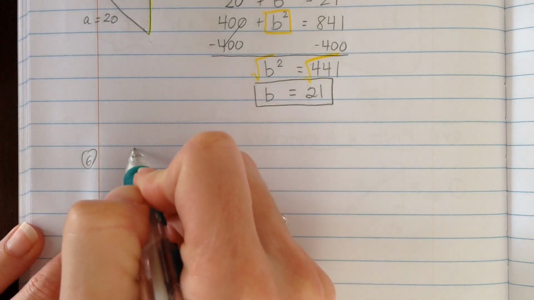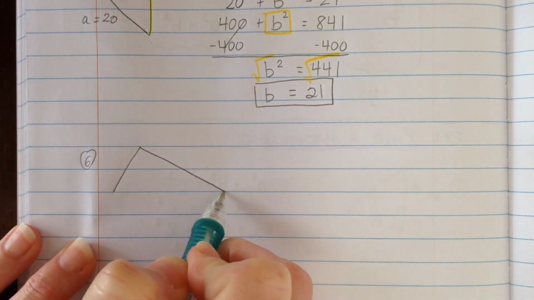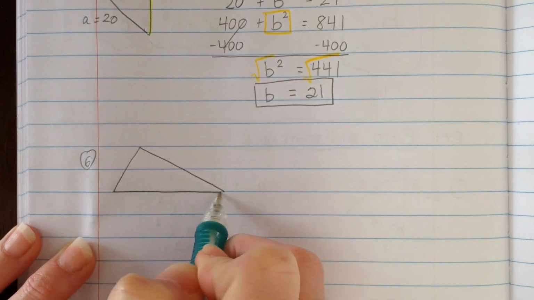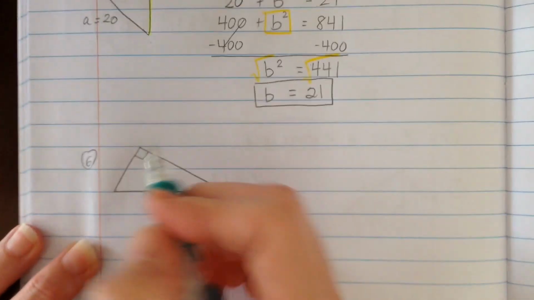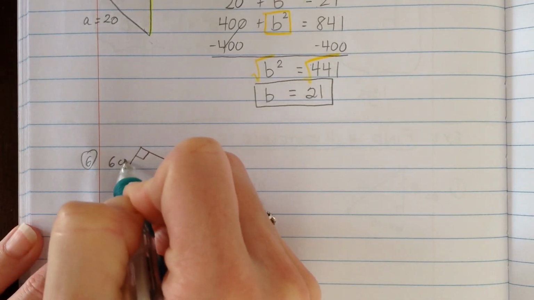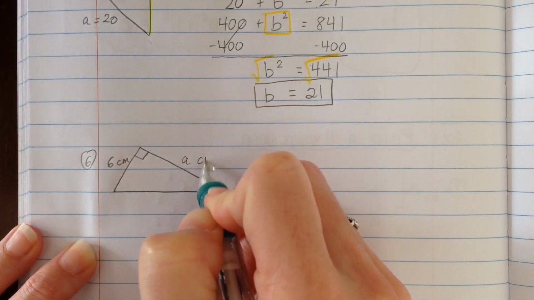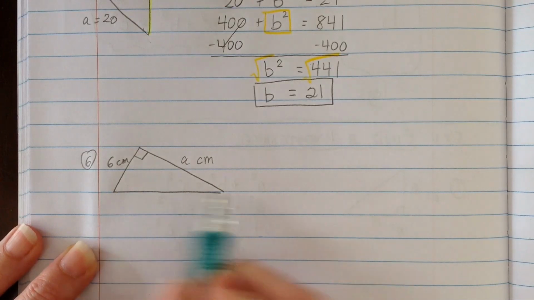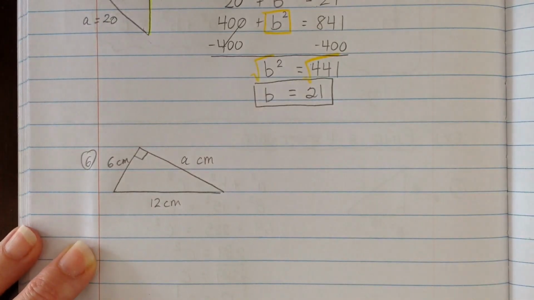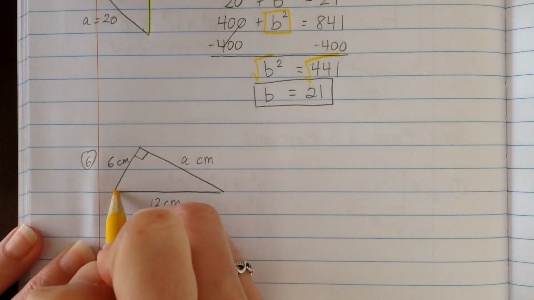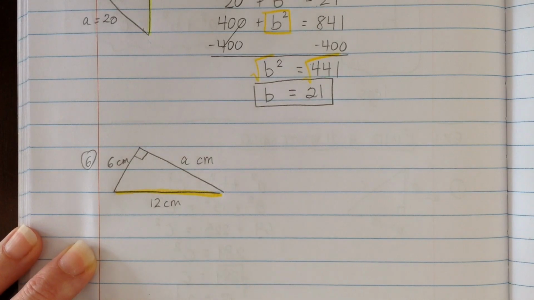All right, I'm going to sketch the triangle just so you guys can see it. It's kind of like this. The right angle is right here. It tells me that this side is 6 centimeters, and this side here we don't know. That's side A. And then this right here is 12 centimeters. This is the hypotenuse, right? I know that this is the hypotenuse because it's on the opposite side from my right angle.